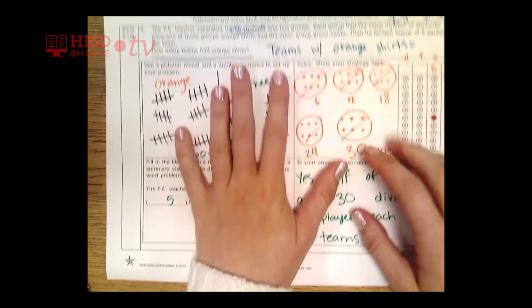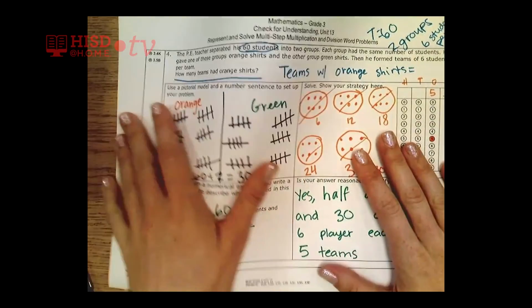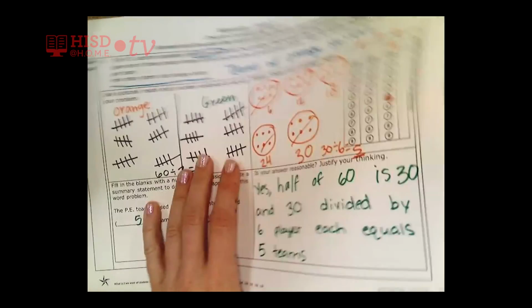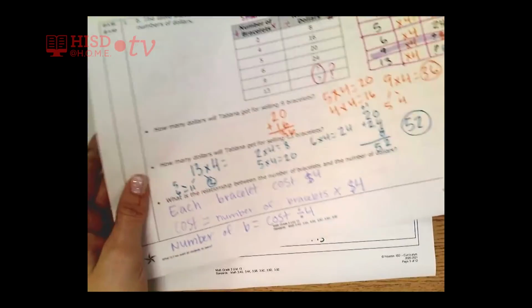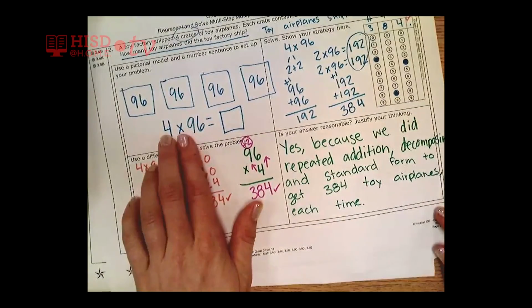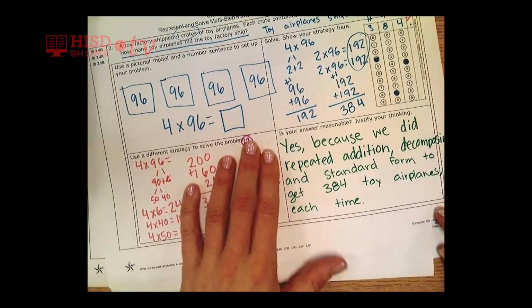We went over some division problems. We went over a number patterns problem, and we really just broke it apart by the different pieces. And then we went over a 1 times 2-digit multiplication.